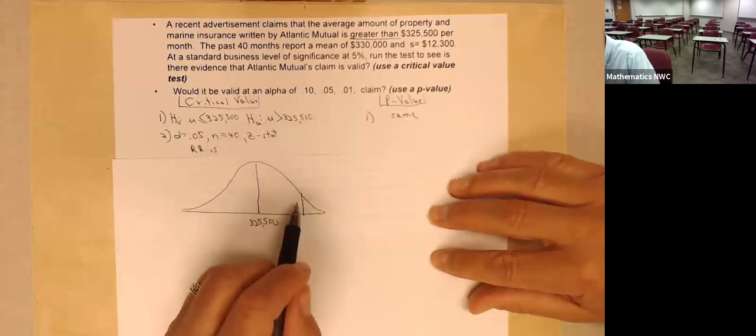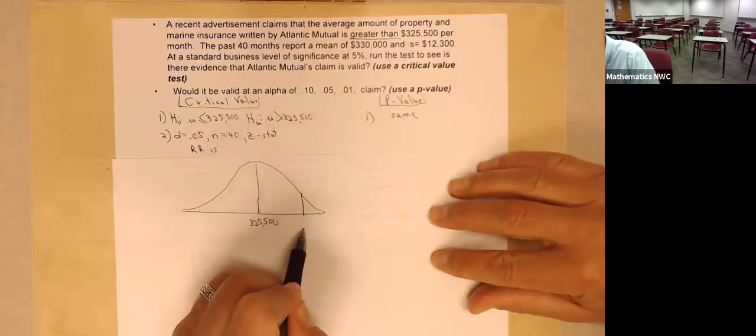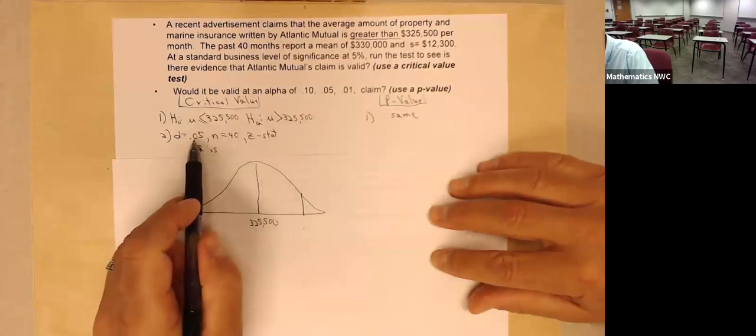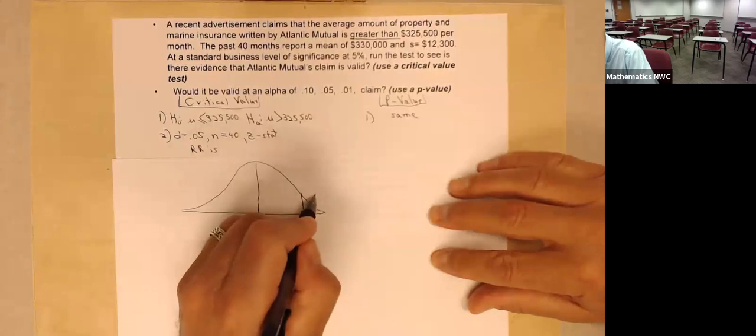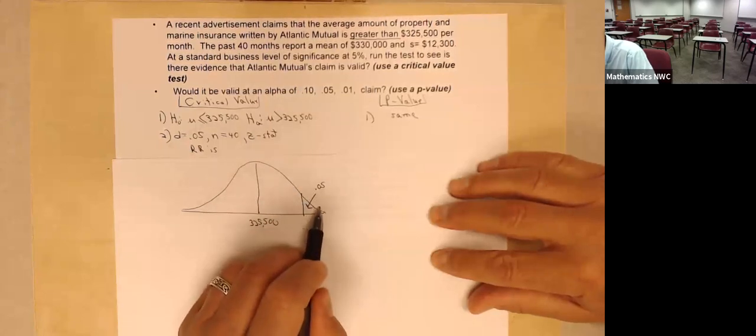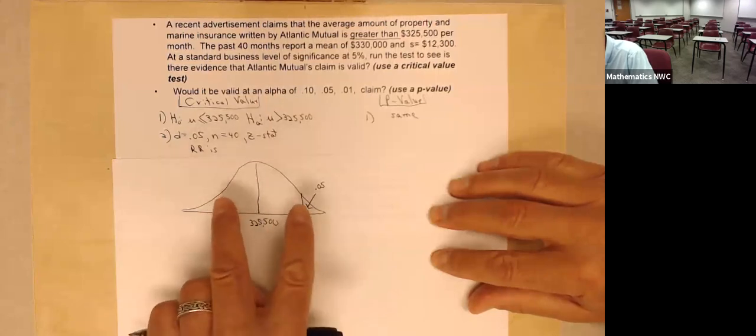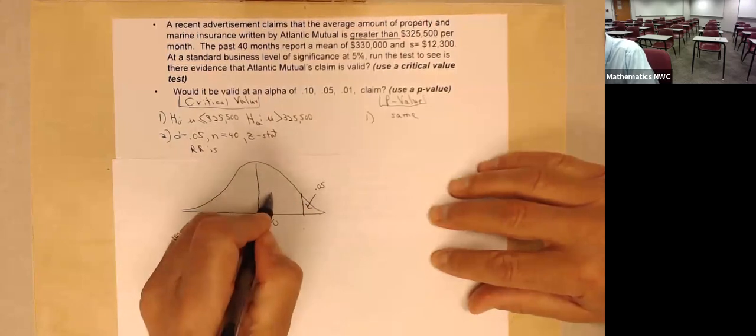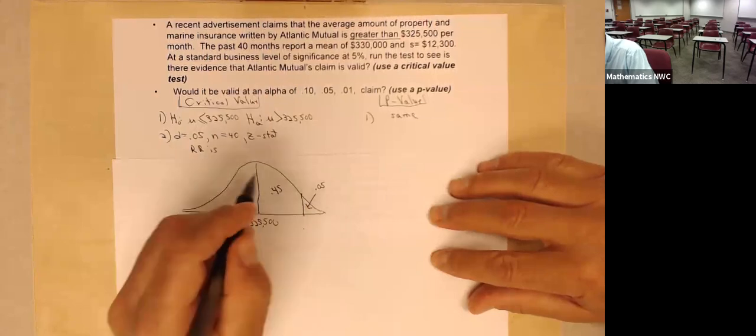My rejection region is going to be that tail. 5%, because it's a single tail, all 5% is in that tail. If it were two-tailed, I would have split it up, but it's not. That means 0.45 is in here.